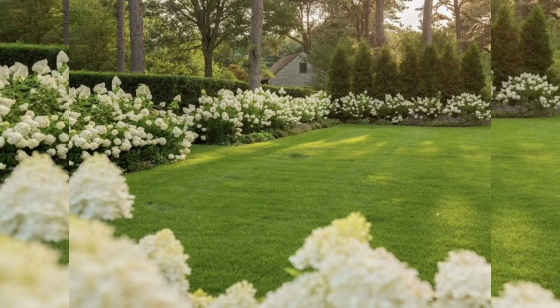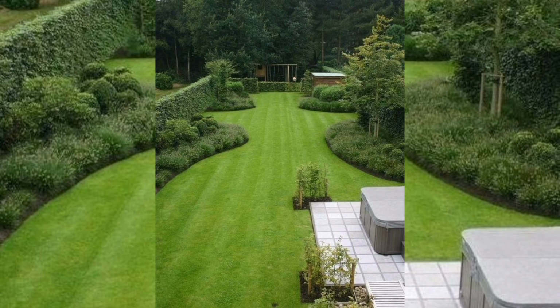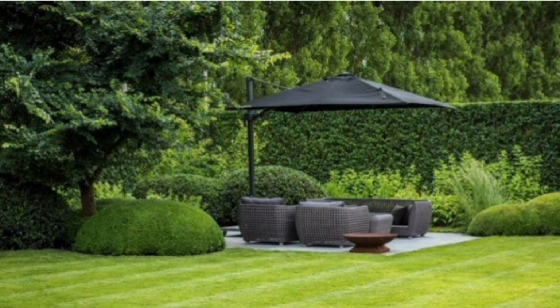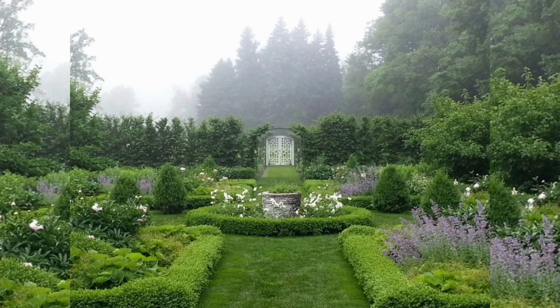Outdoor living area. Dining, a cozy seating setup or zone with outdoor chairs and a dining table.